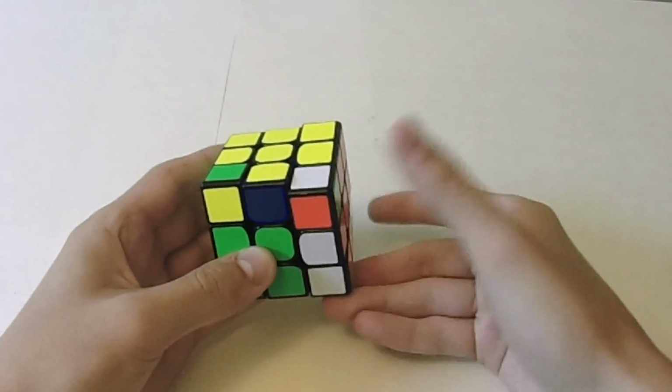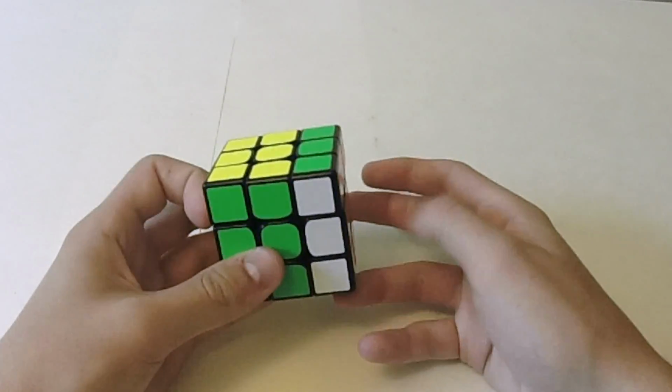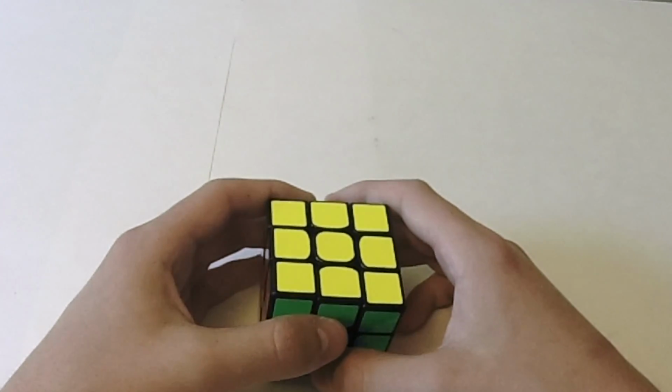It's really easy, just R, U prime, R prime to connect the pair, then U, R, U prime, R prime, and you're done. It's so much easier.